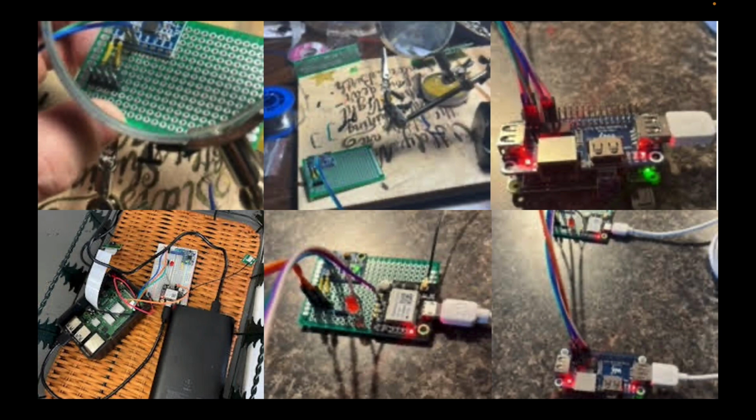So here are some pictures of the prototyping. I used breadboards and a prototyping board to make my prototype, which I finally created, used on the road, and attached to the bike.